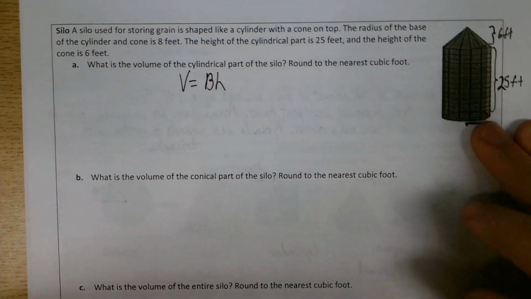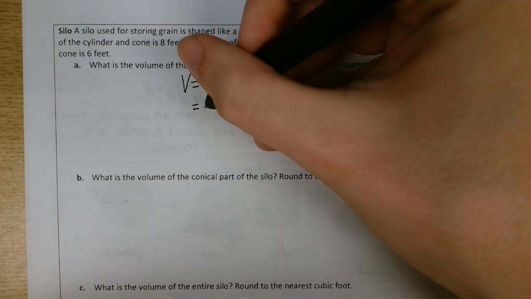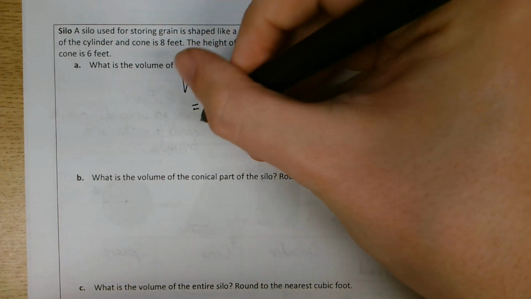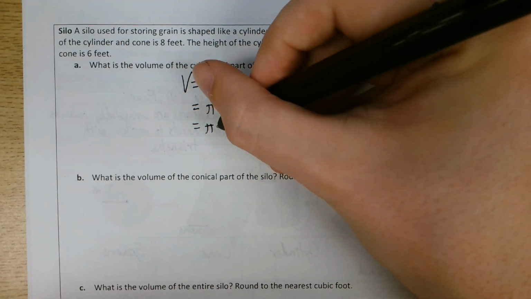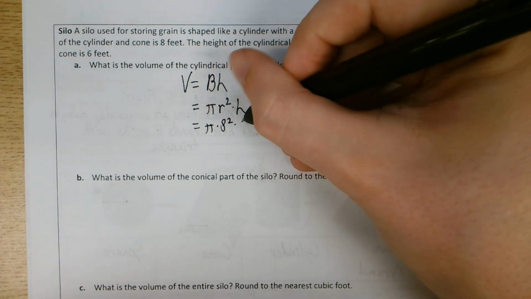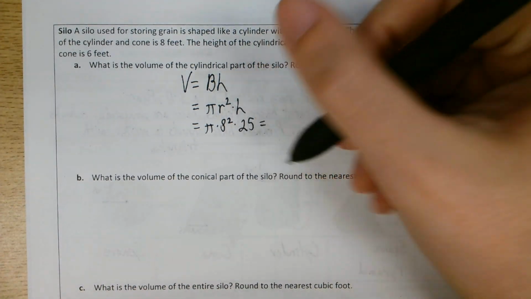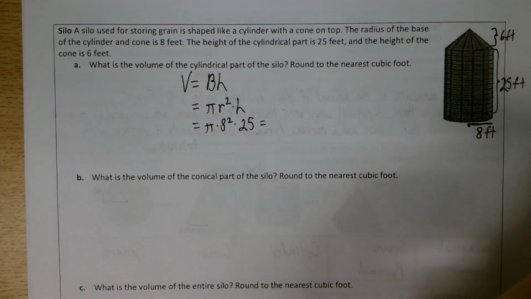We'll do that as well. We'll say our base is circular. It is pi times the radius squared times the height. That looks like pi times 8 squared times 25. We'll run 8 squared times 25 through a calculator. We'll get an exact answer because it's nice to get an exact answer.